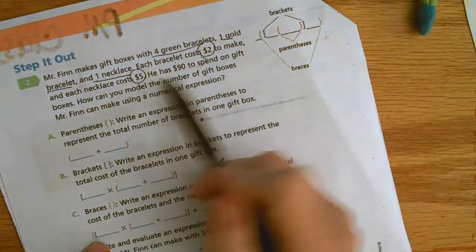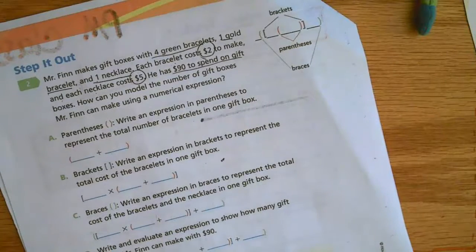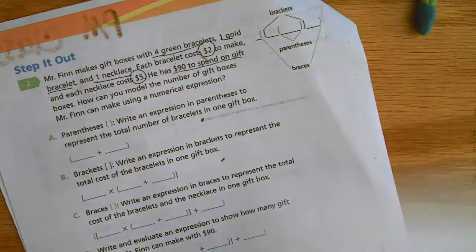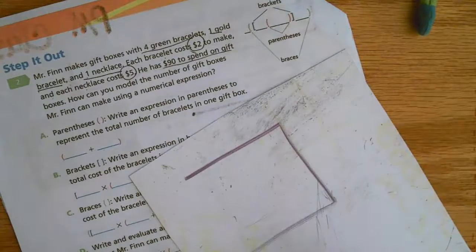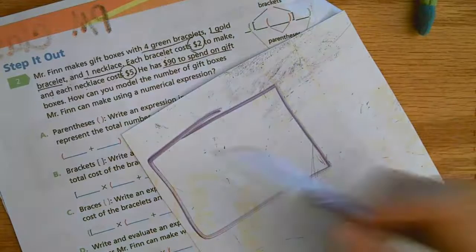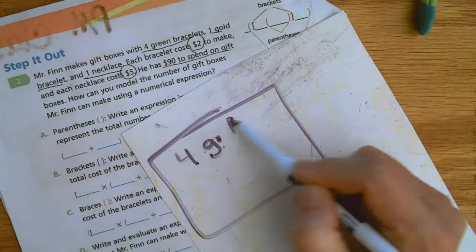He has $90 to spend on gift boxes. How can you model the number of gift boxes Mr. Finn can make using a numerical expression? All right, so first I want to wrap my head around exactly what Mr. Finn is doing. Okay, he's making these gift boxes, and he's going to be putting in bracelets and necklaces. So he's going to be putting 4 green bracelets in here.